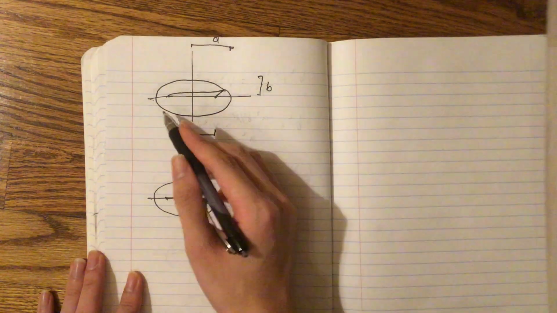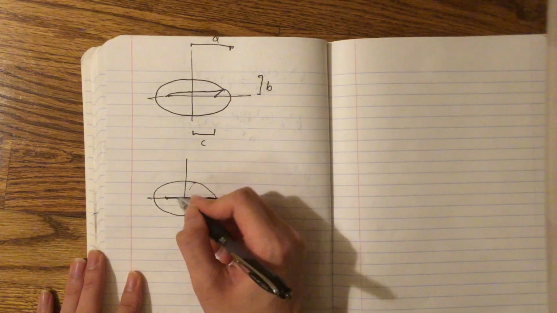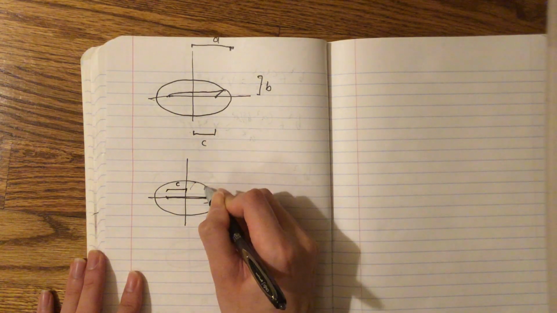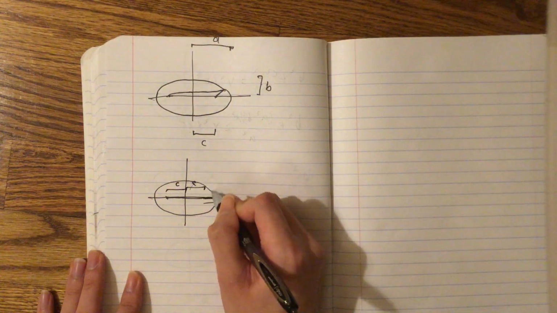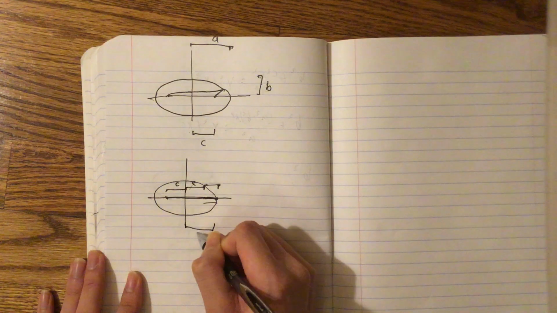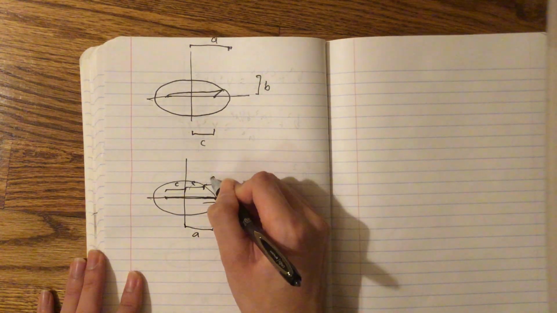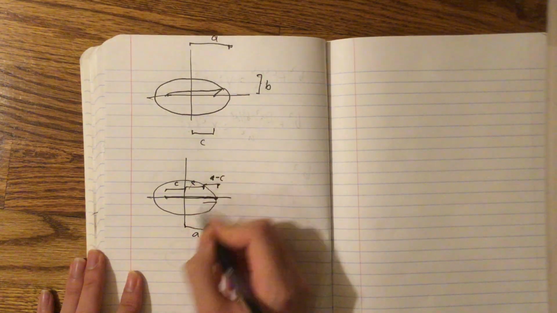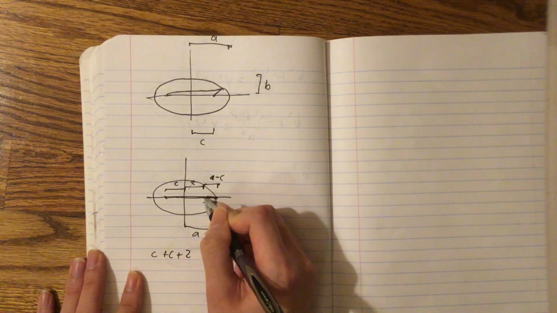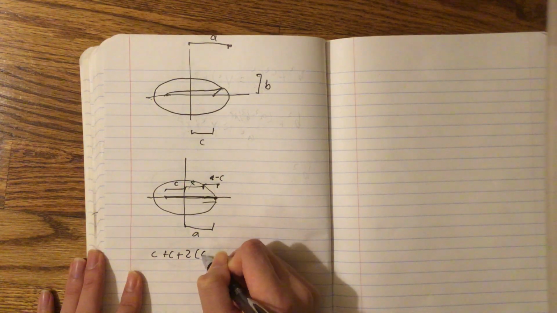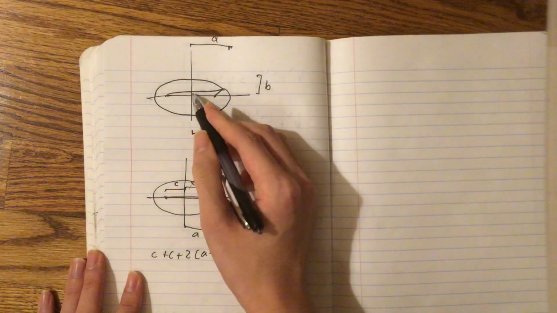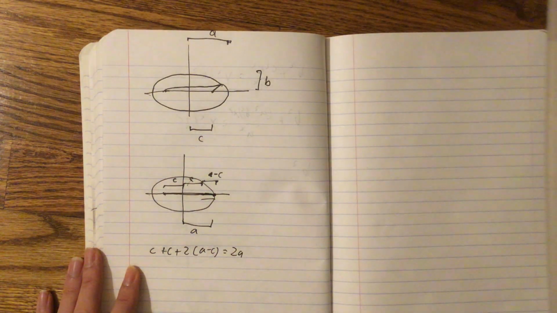Now, I want to find the length of these two lines. The length from here to here is just C. The length from here to here is also C. Then what would the length from here to here be? Well, if this is A and that's C, then this length here would be A minus C. So the total length would be C plus twice, because there's overlap here, A minus C, which just ends up being 2A. So 2A is the length of the sum of these two lines.